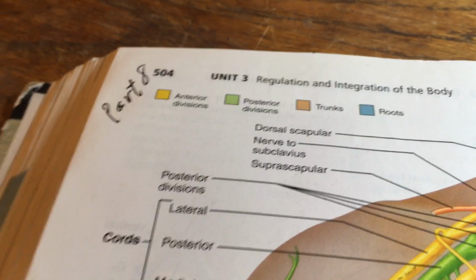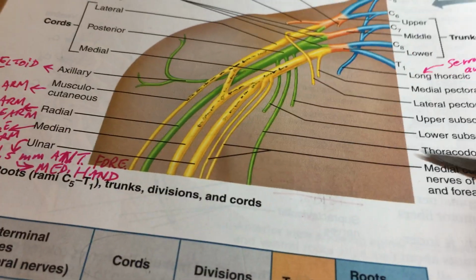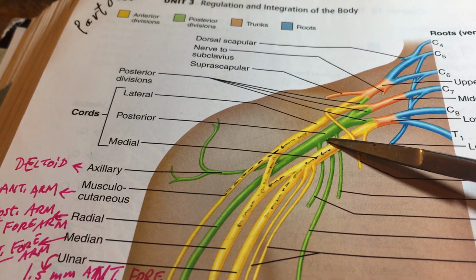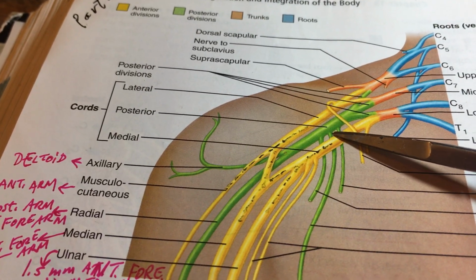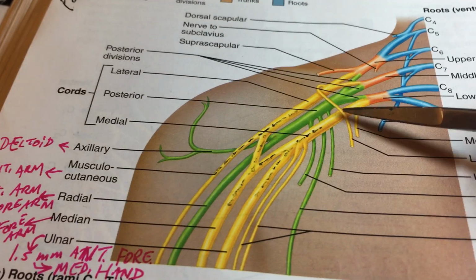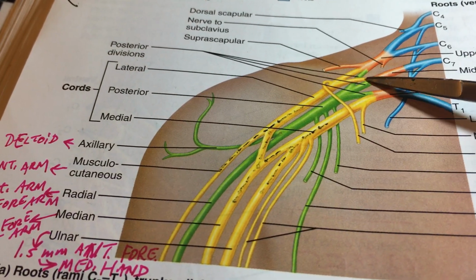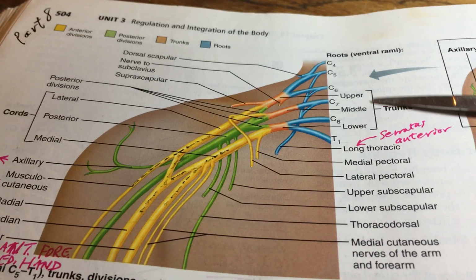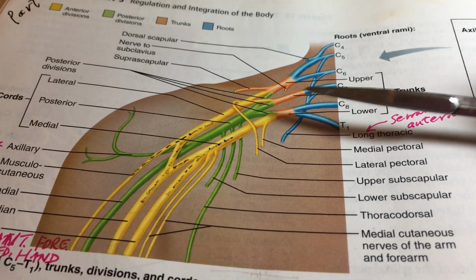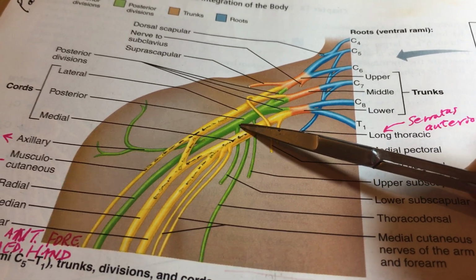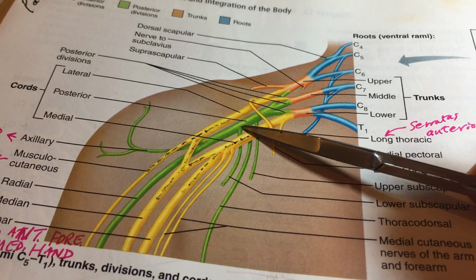Here we are at part 8, and we're back into the brachial plexus. We just noted that the posterior cord, which is posterior to the axillary artery, which is not pictured, is made up of all the posterior divisions of these trunks right here. We have the 3 trunks: upper, middle, and lower. They have these green posterior divisions which make up the posterior cord.